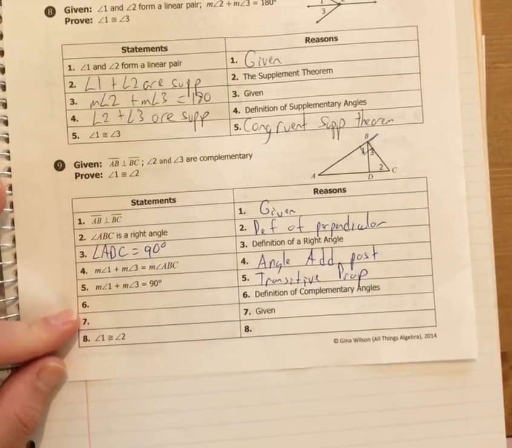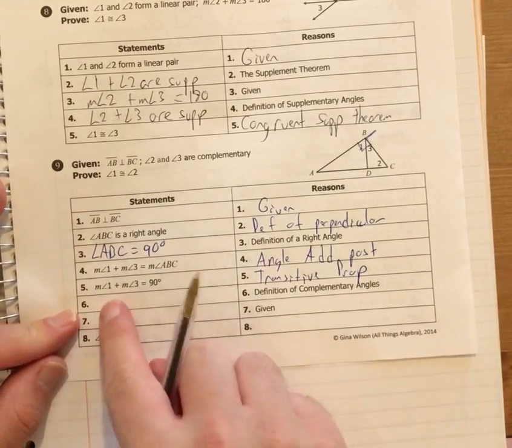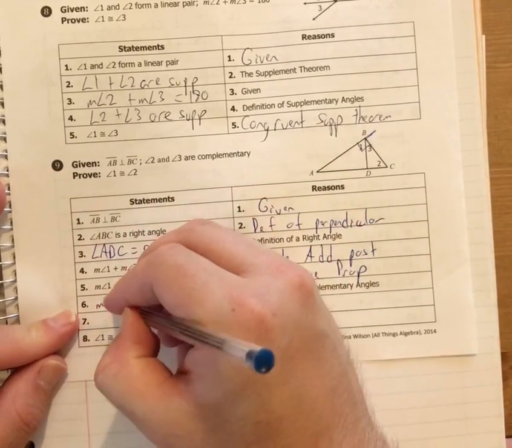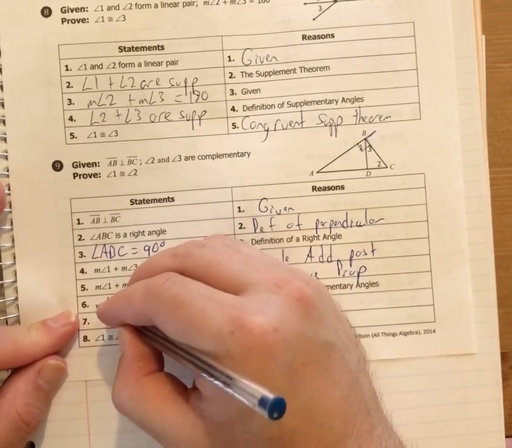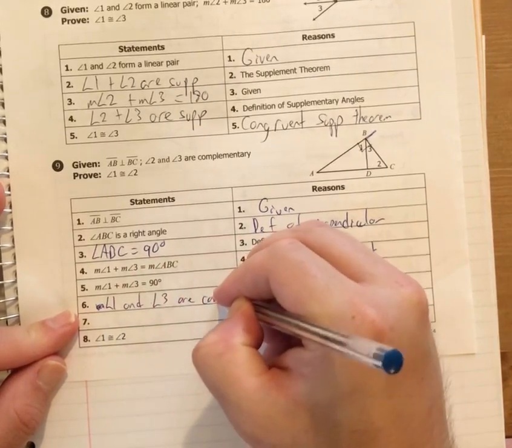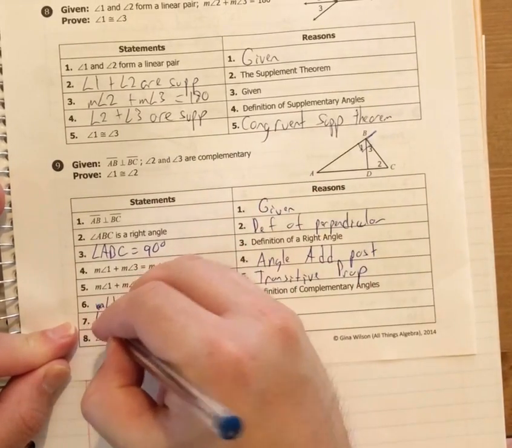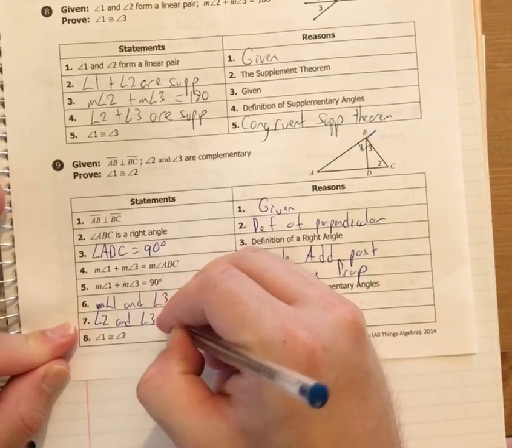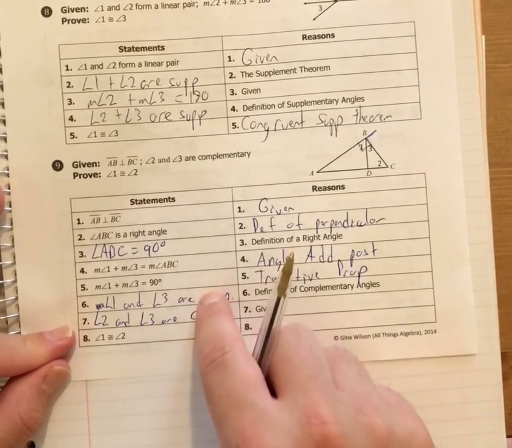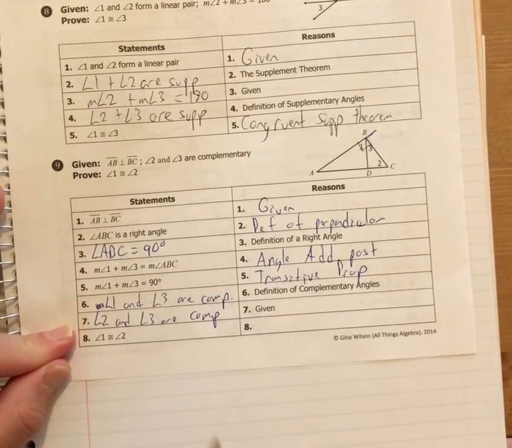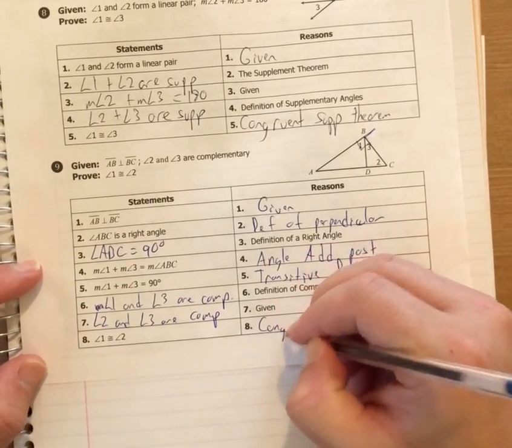And then we have this one, definition of complementary angles. That's the reason for it, okay? So what that's saying is 1 and 3 are complementary because they add up to 90. We're just going to say angle 1 and angle 3 are comp. Okay, then we have a given. It's right here. Angle 2 and angle 3 are complementary. Okay, if 1 and 3 are complementary, 2 and 3 are complementary, therefore 1 is congruent to 2. All right, that is congruence complement theorem.